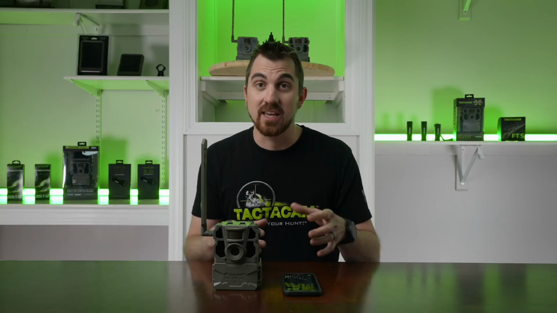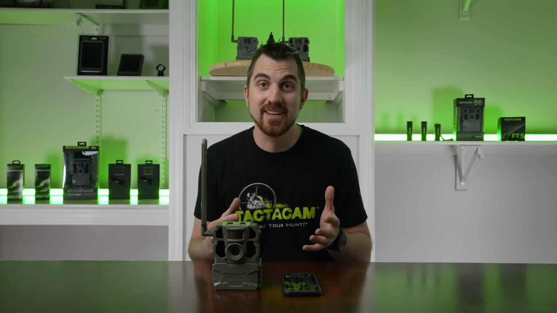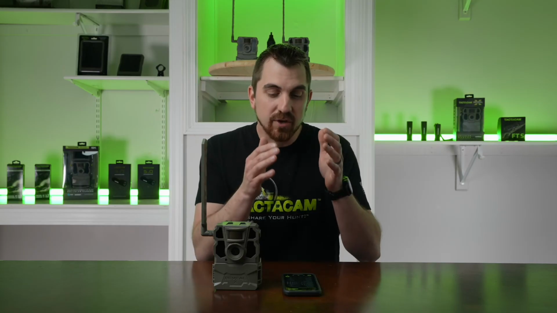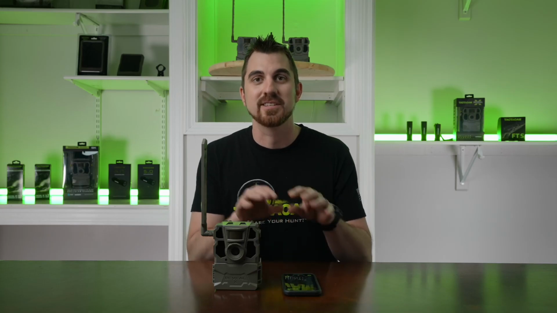So as you can see, there are lots of features and lots of great ones that are built into this camera. The best part about it is you don't have to go out and visit your camera every time you want to change one. You're getting all the intel, all the photos, all the videos sent right to your phone. And the beauty is that you can change all of these settings and tailor them the way that you want them on the fly, right on your phone, and they'll translate to your camera in the field.